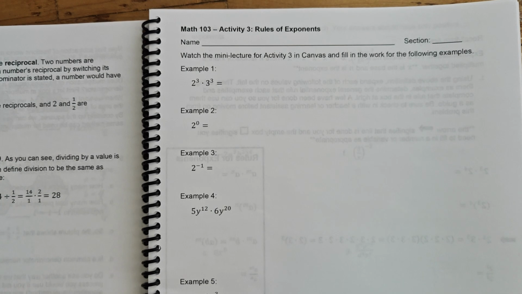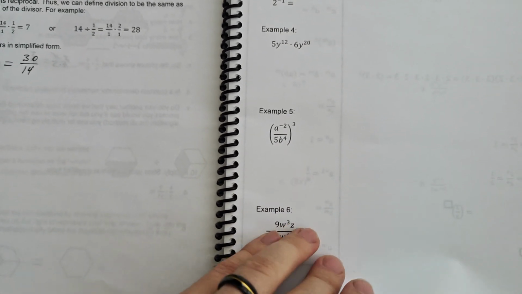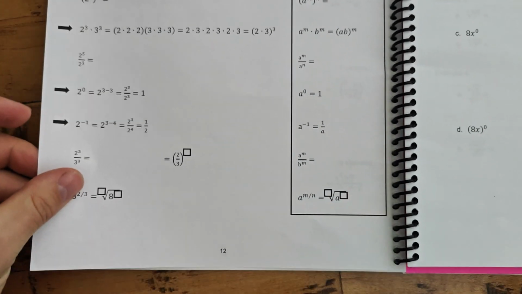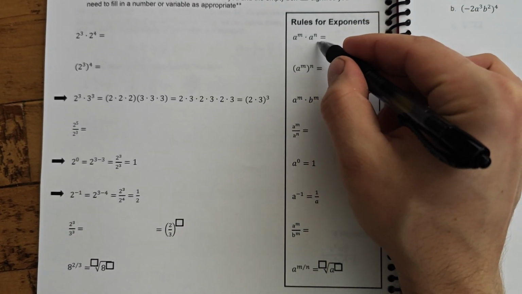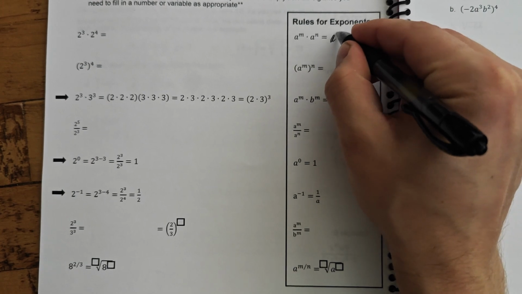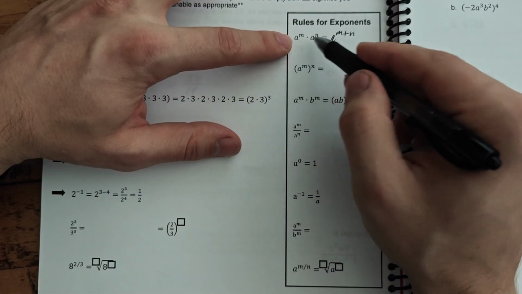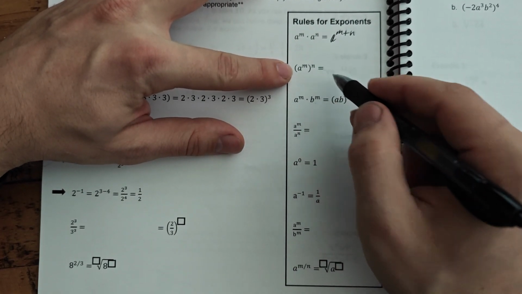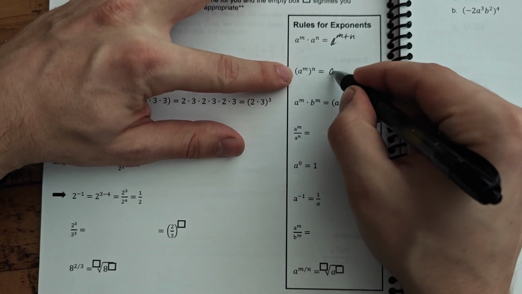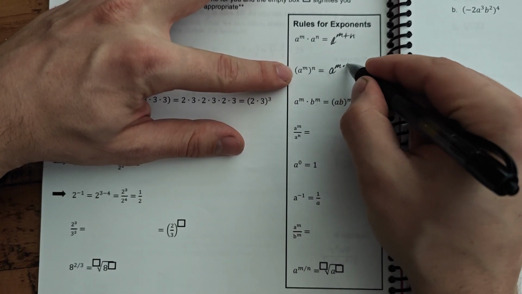Moving on from there, we have activity 3, which is rules of exponents. The most important takeaway from activity 3 is this table right here, the rules of exponents. A to the m times a to the n is equal to a to the m plus n. When you're multiplying together 2 things, you add the exponents. The next one, a to the m, quantity to the n, you multiply the exponents. When you've got those parentheses around there, to another exponent, those multiply.